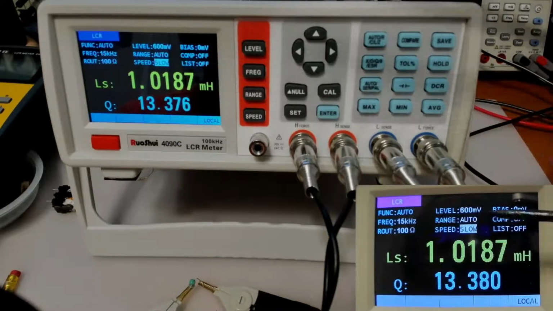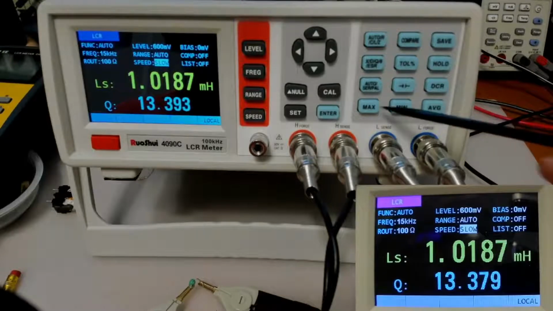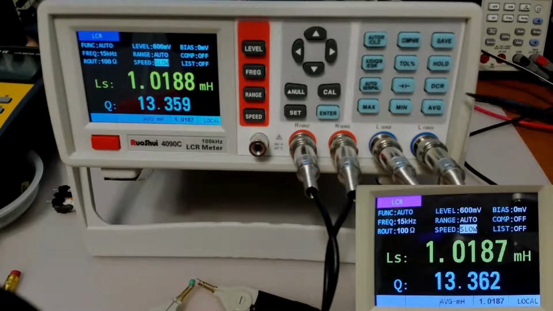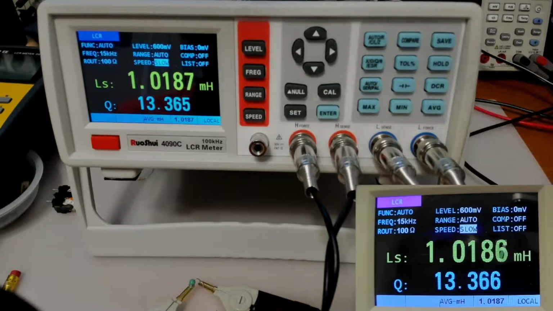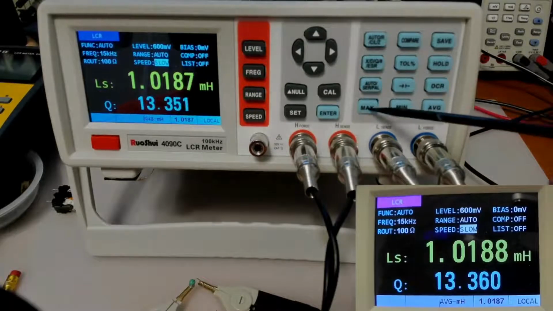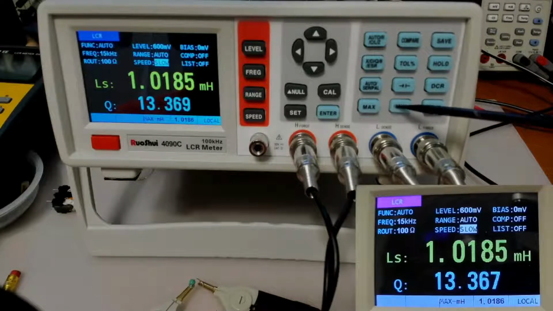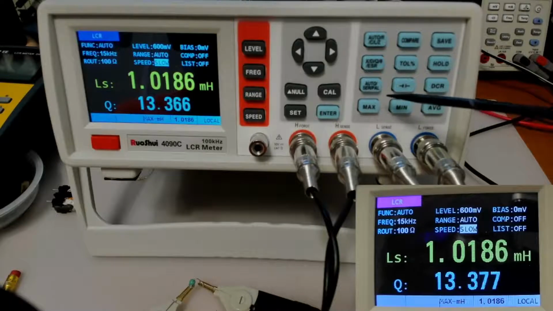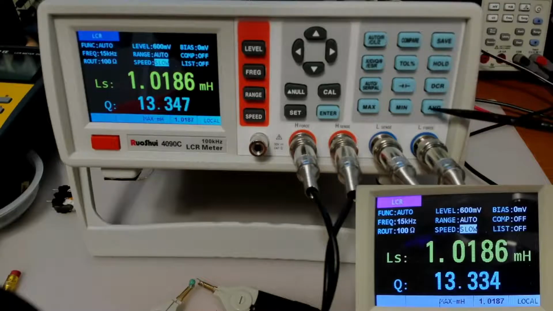Where the high speed might come in handy is you can select here some max, min, and average. You can select the average, and then if it is changing widely, you can set it to high speed, let it run for a while, and then you'll know what the average value of that component is. It can show max and it can show min. There's not much difference between the 185 and 186, so it's pretty stable.